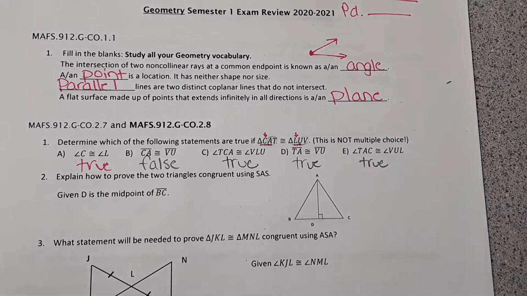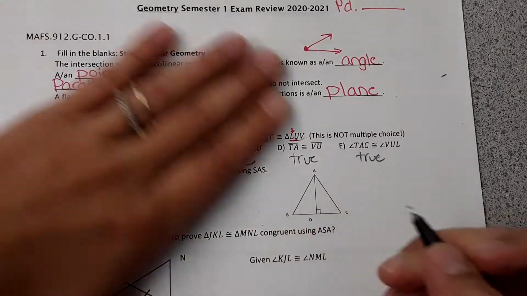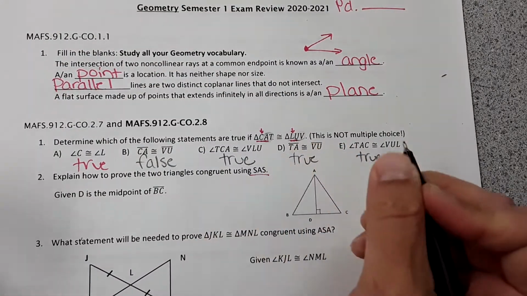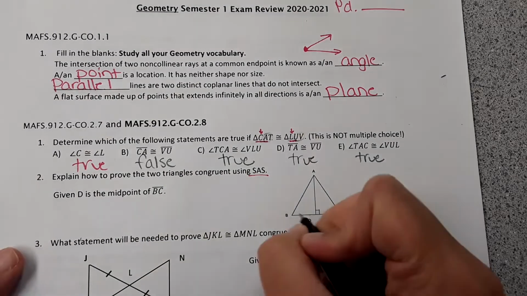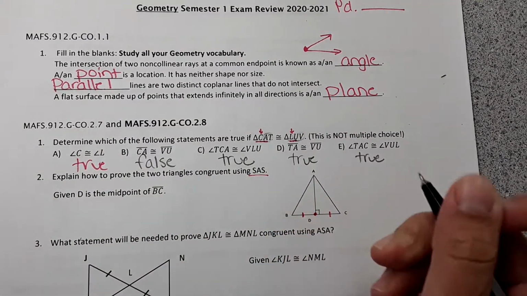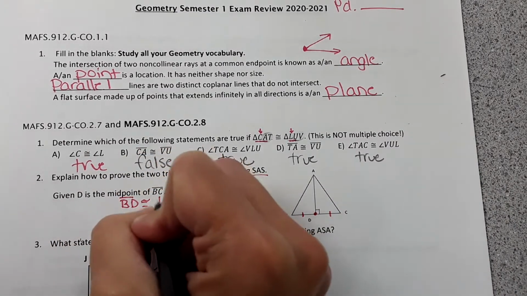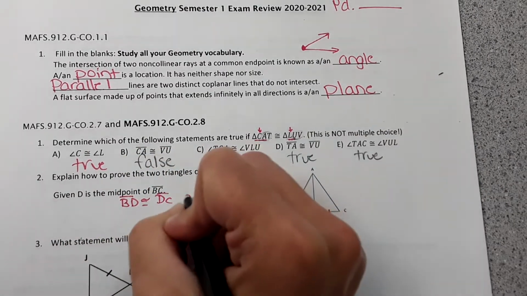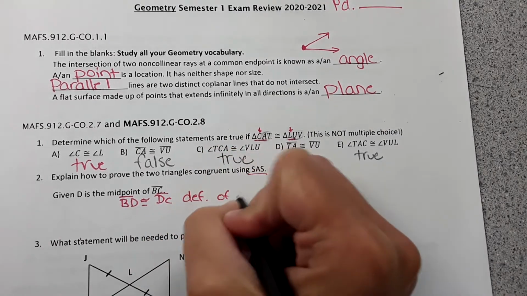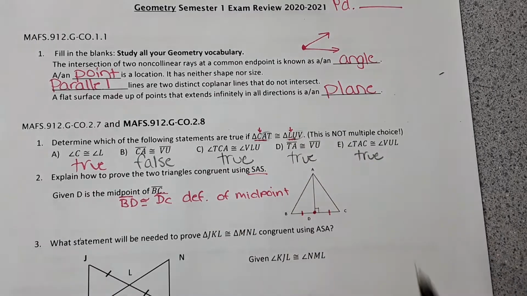Okay, number 2, it says explain how to prove the two triangles congruent using SAS, side angle side. It says given D is the midpoint of BC. So that means BD would be congruent to DC. So we're going to start there. BD would be congruent to DC because of definition of midpoint. So we have one set of sides congruent.